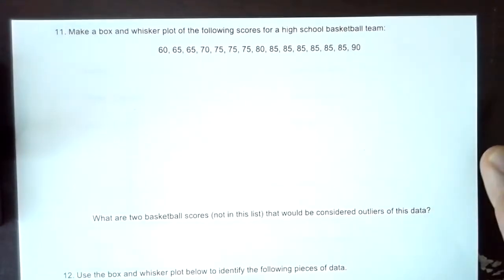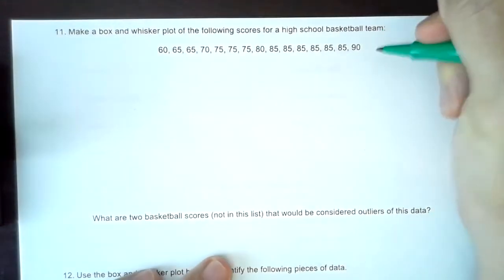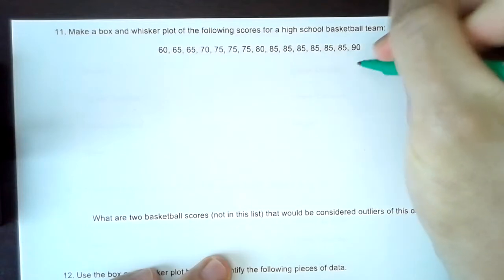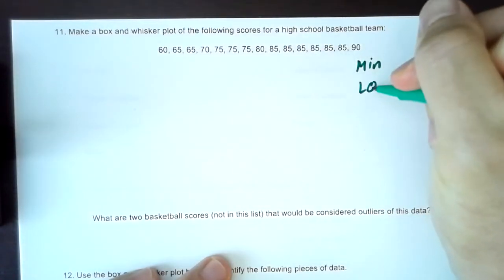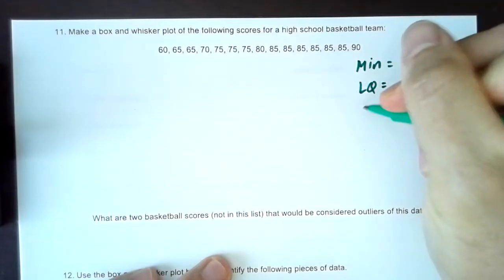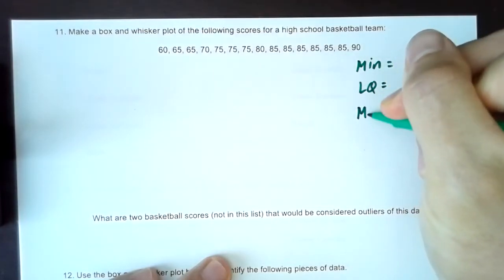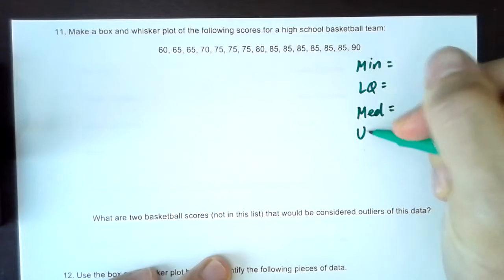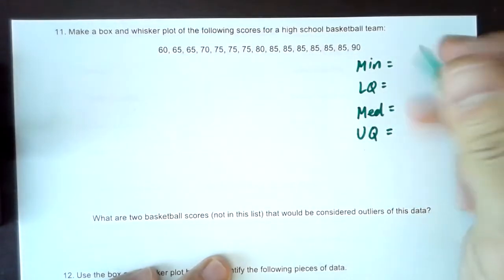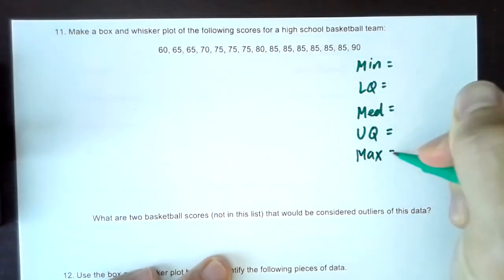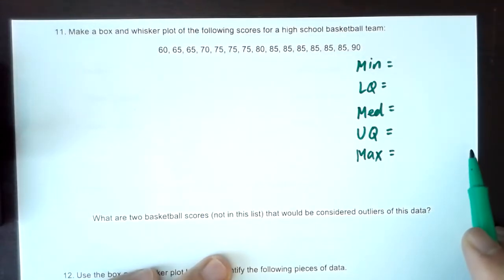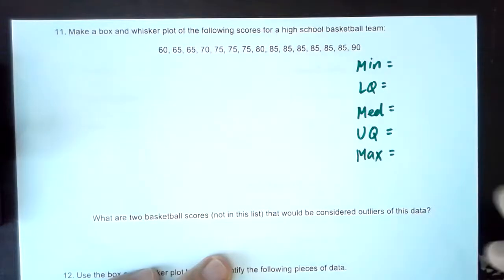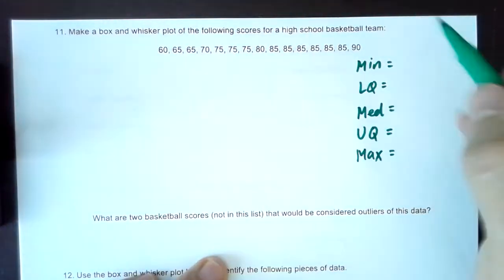I know I just introduced these words to you, but on the side, you want to write down everything. So I'm going to write min, LQ, median, UQ, and then max. Okay, you need to know all of these data points. Okay, so let's first calculate this. What is the minimum? Well, the minimum here is 60.